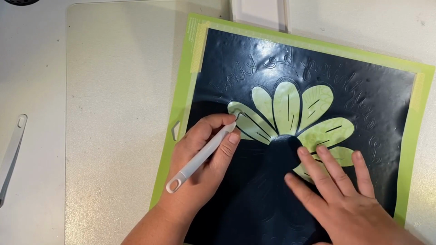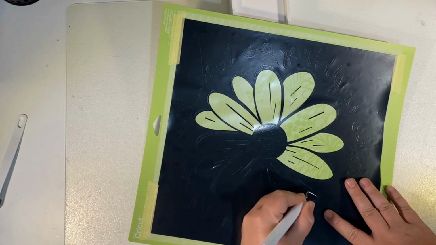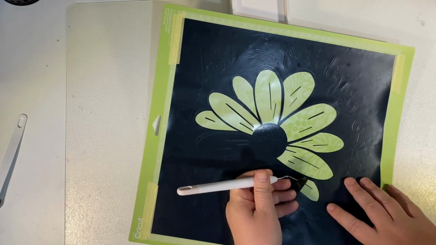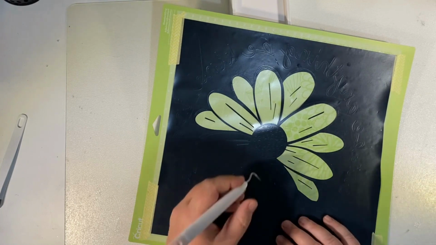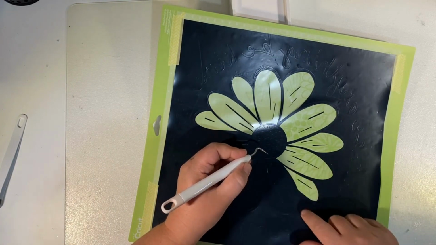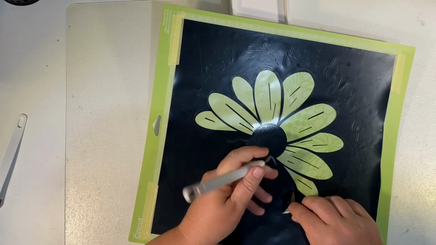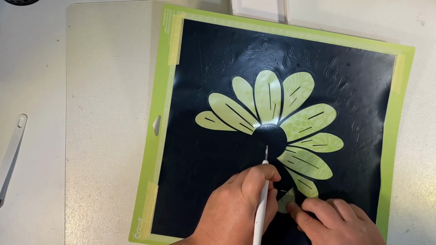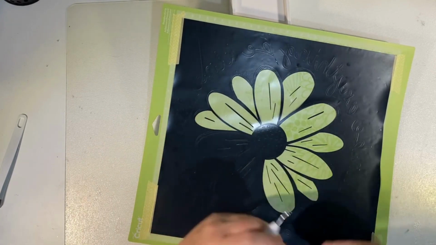You see me pushing things down. Anything that might lift as I'm weeding, I'm just trying to push back into place. That's how you can tell that the mat might need more stick.